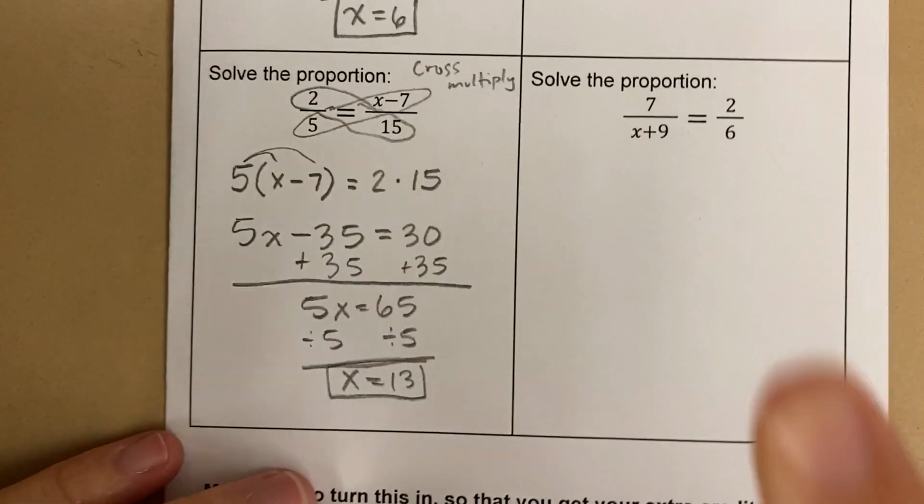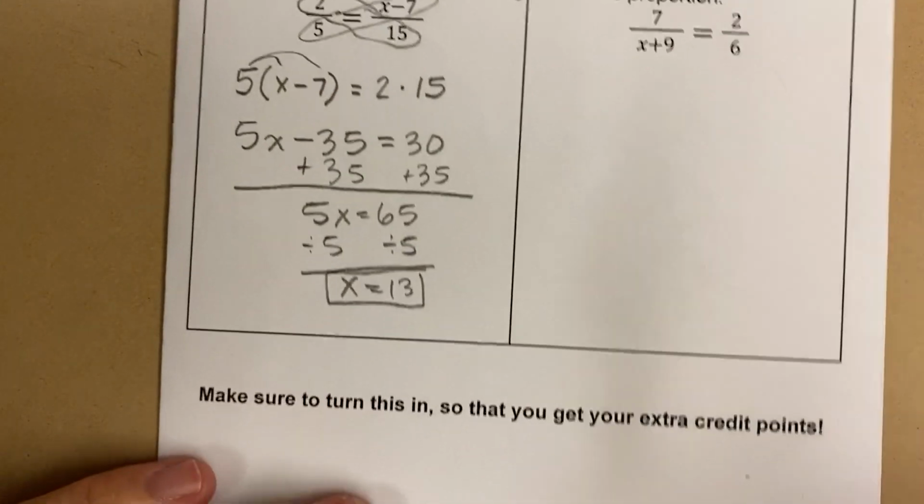So you are done with the video. You're going to try this practice problem, get checked, and you'll be ready for your extra credit points. Make sure you turn it in.